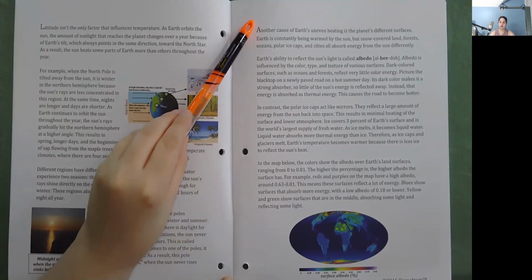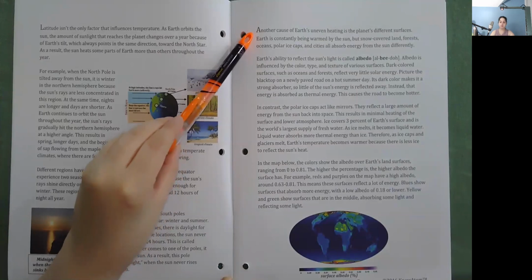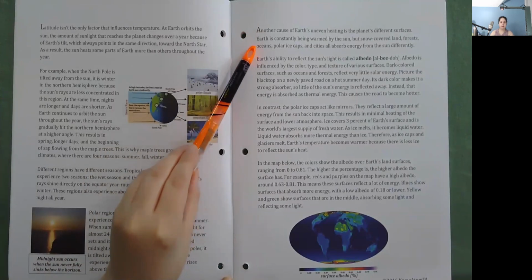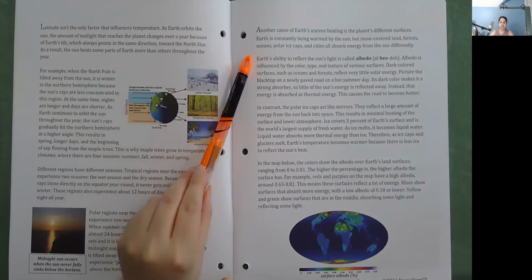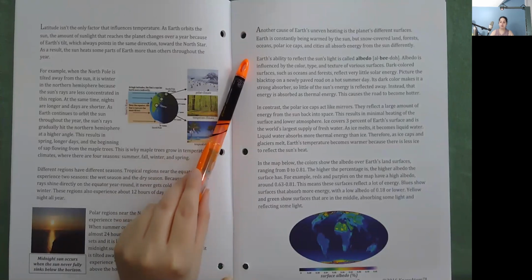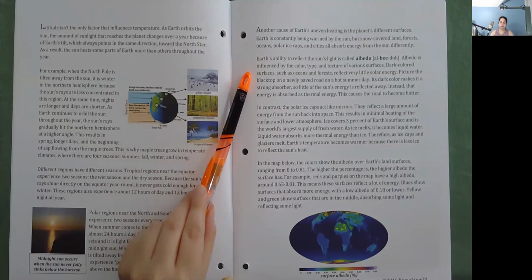Another cause of Earth's uneven heating is the planet's different surfaces. Earth is constantly being warmed by the sun, but snow-covered land, forests, oceans, polar ice caps, and cities all absorb energy from the sun differently. Earth's ability to reflect the sun's light is called albedo. Albedo is influenced by the color, type, and texture of various surfaces.